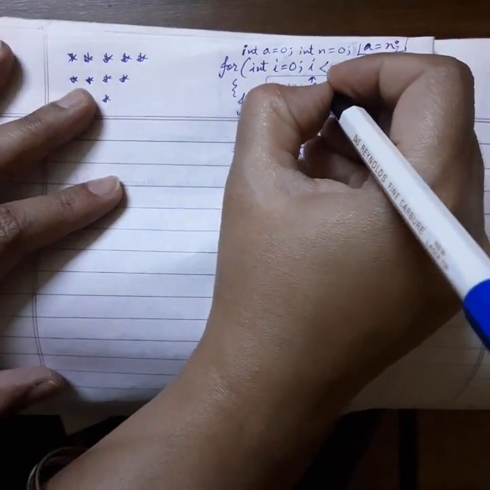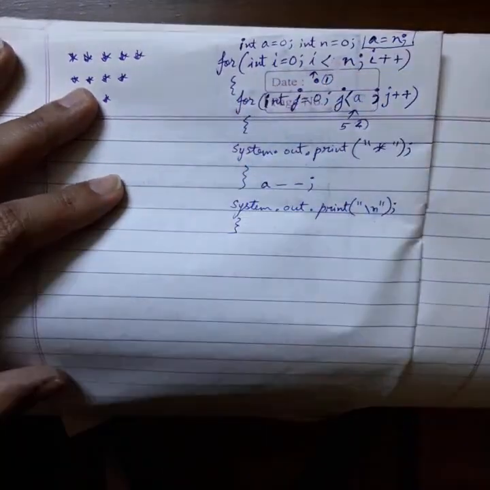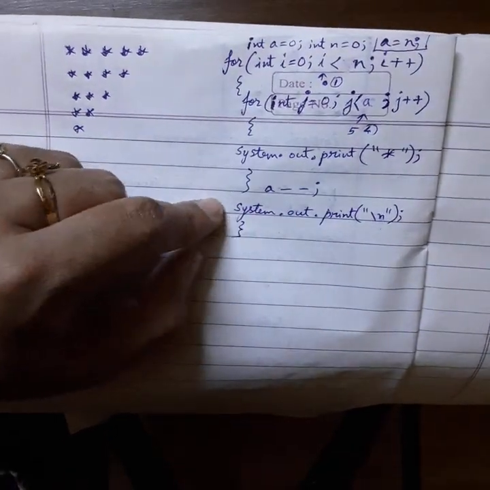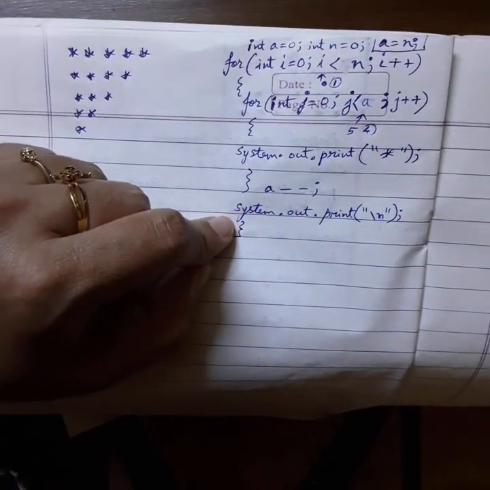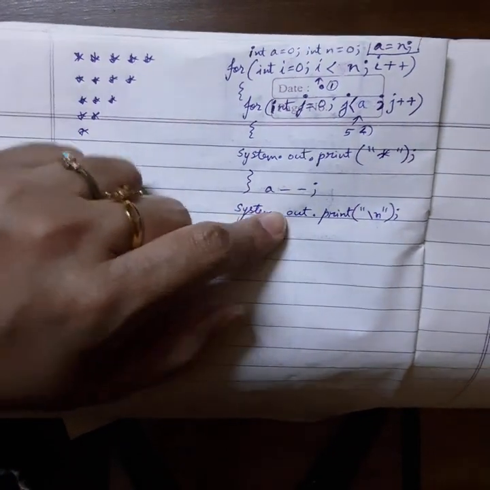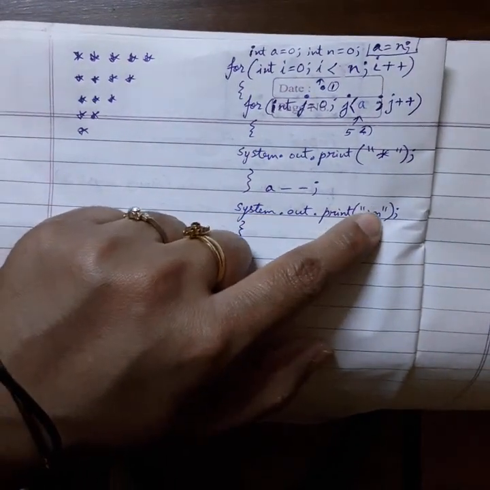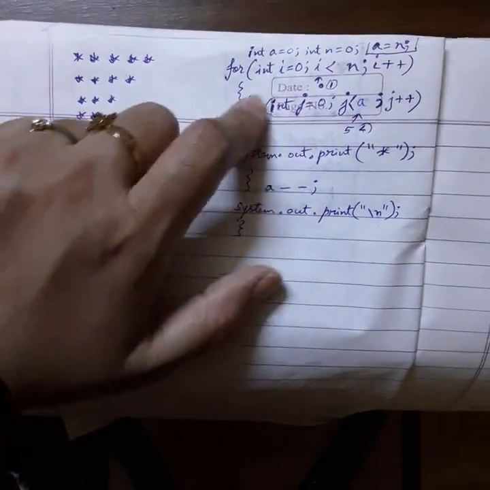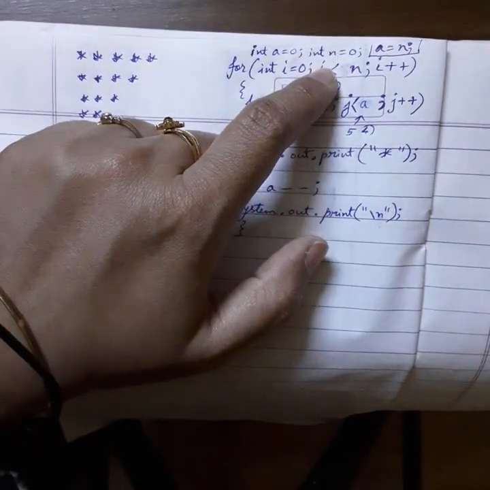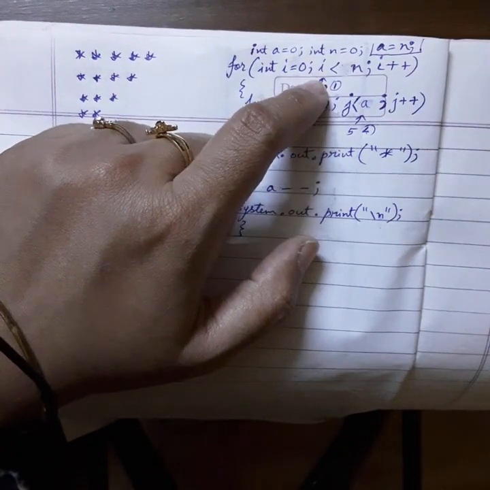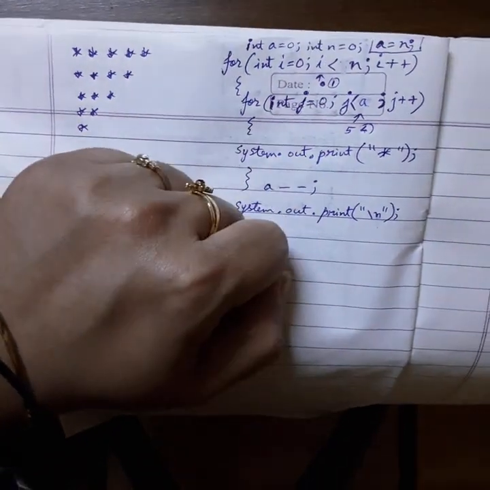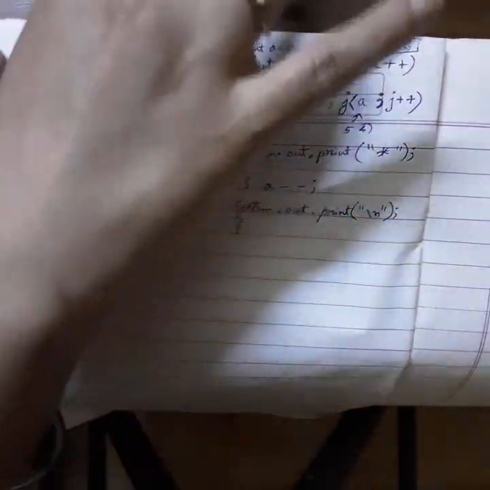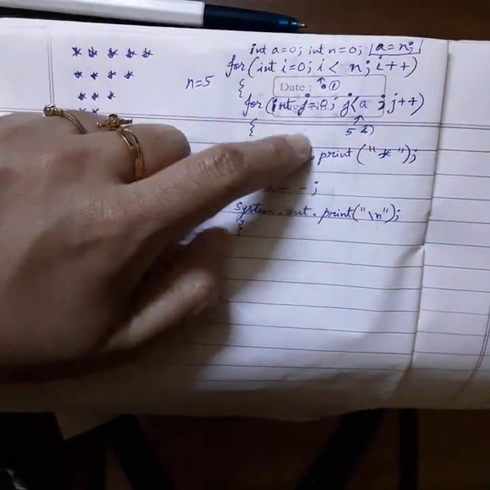And I is now 1. So now, before coming out of the mother loop, it prints a new line here, and comes here. Now I is 1. 1 is less than 5. Yes. N equal to 5, right? 1 is less than 5.